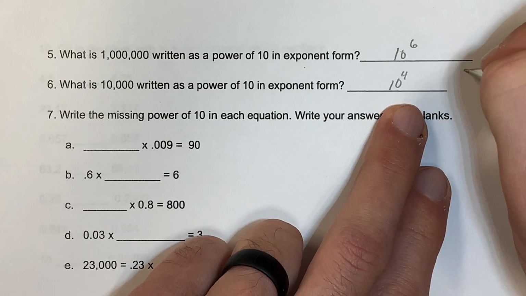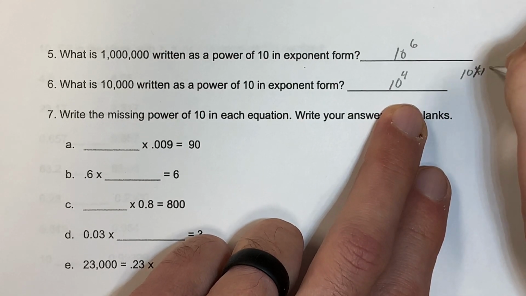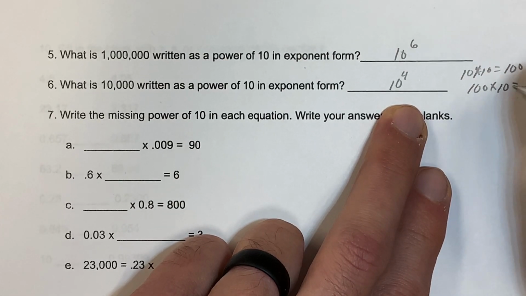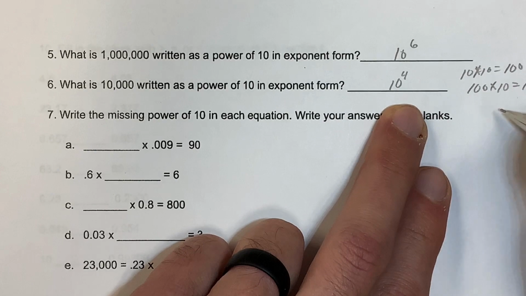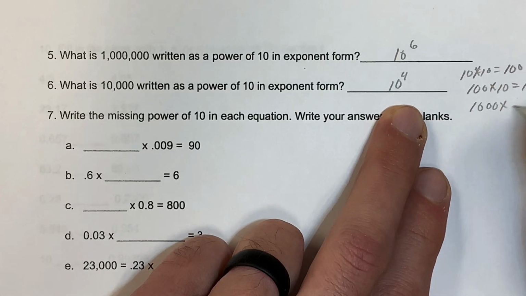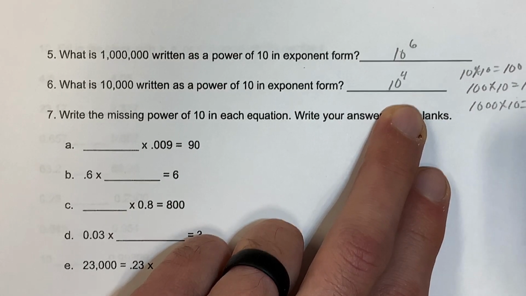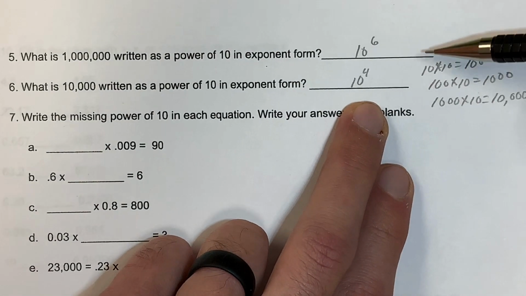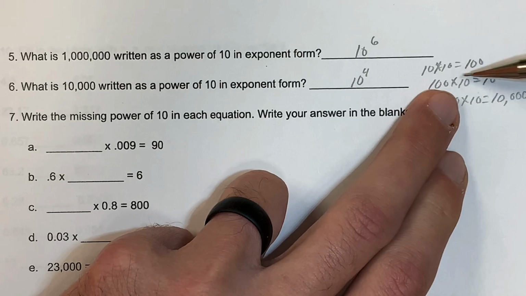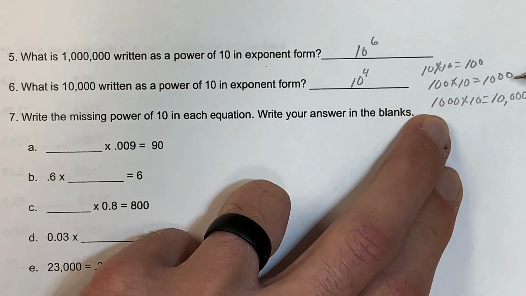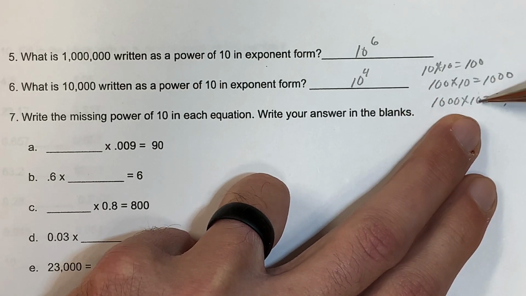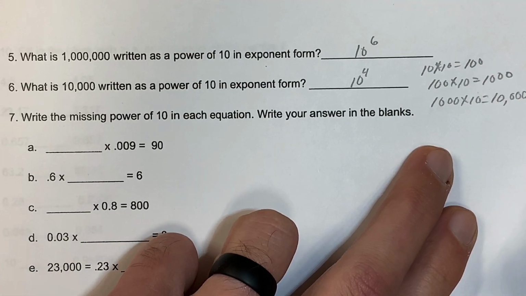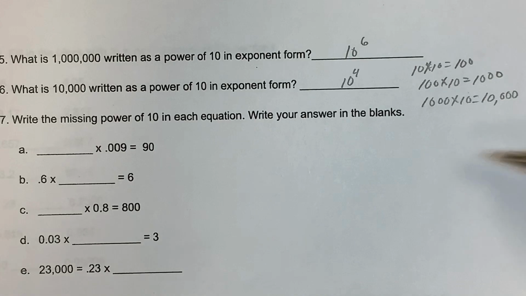So we'll work this one out. 10 times 10 equals 100. 100 times 10 equals 1,000. And 1,000 times 10 equals 10,000. So if you look at how many tens I used, 10 times 10 is 100. 100 times another 10 equals 1,000. And 1,000 times my fourth 10 equals 10,000. So that's where I get my 10 to the fourth. Okay, 10 to the fourth power.